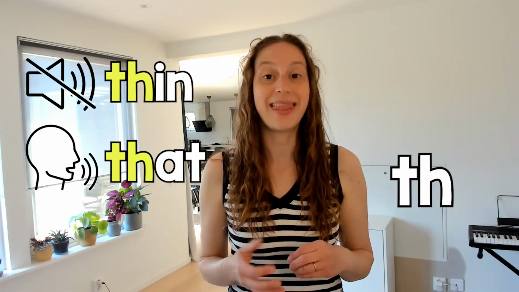The TH spelling pattern can actually represent two different sounds. It can represent the unvoiced sound, or the voiced sound. For example, thin versus that. TH can also be found at the beginning, middle, or end of a word.